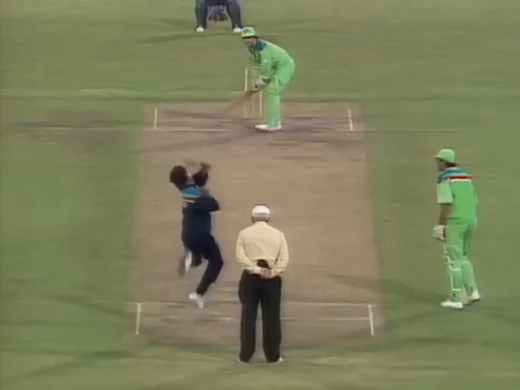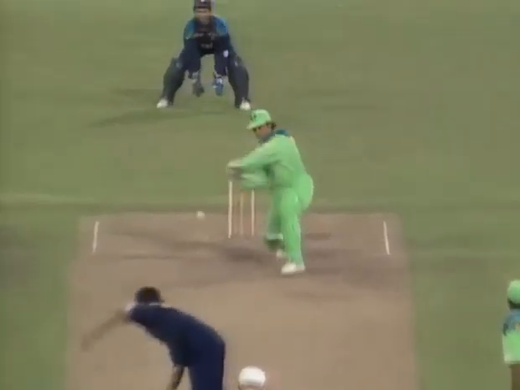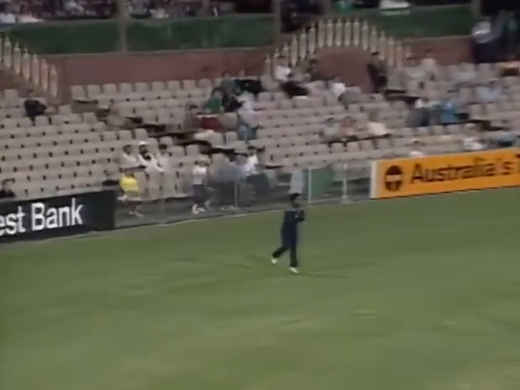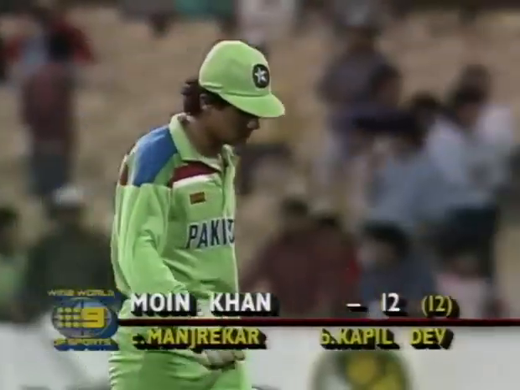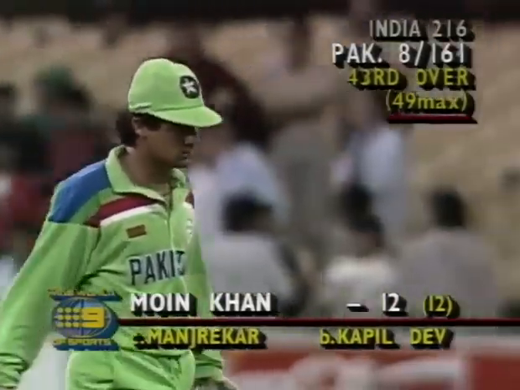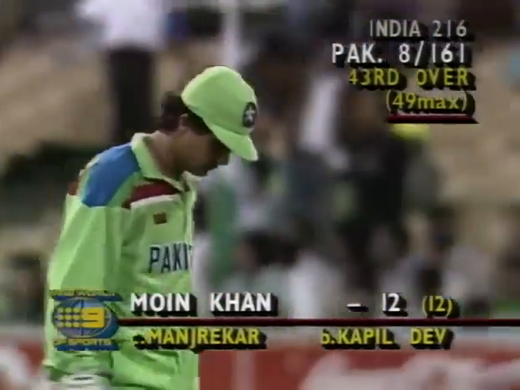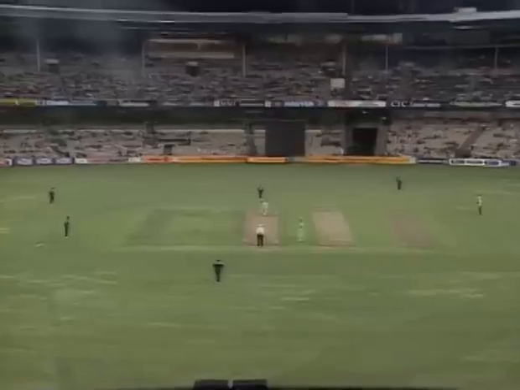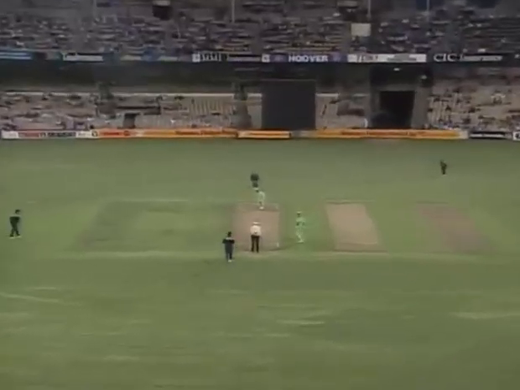So Dev, having been smashed away twice on the onside, he's strengthened his field over on that side. And what did he do? He bowled a short one, got cut away, but got a wicket. Yes, a very well struck stroke. Manjrekar having no problems with the catch. Moin Khan gone for 12 off 12 deliveries. Now Pakistan are 8 for 161. Mushtaq Ahmed, the new batsman.